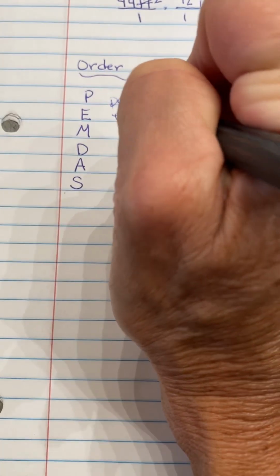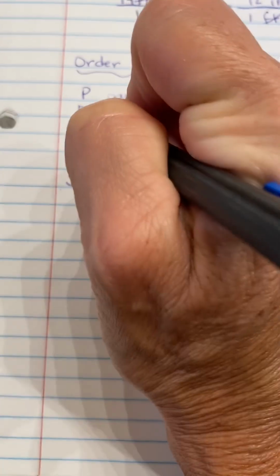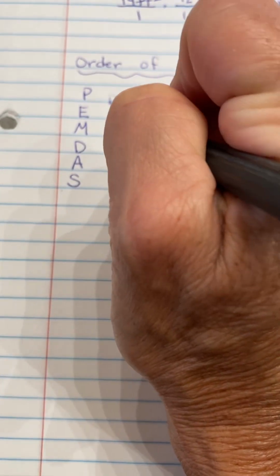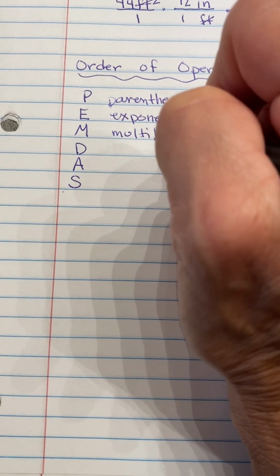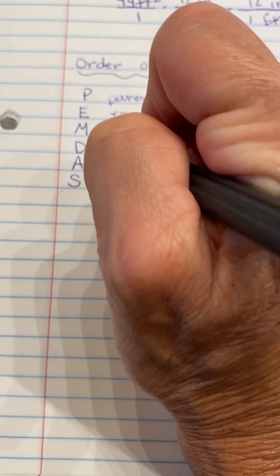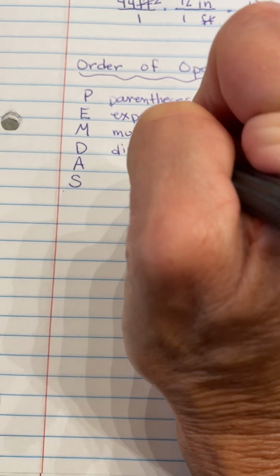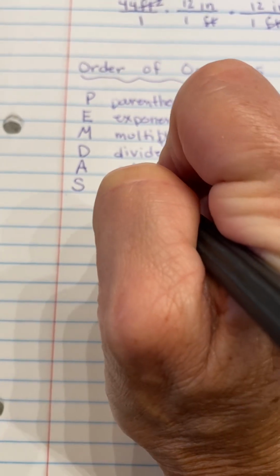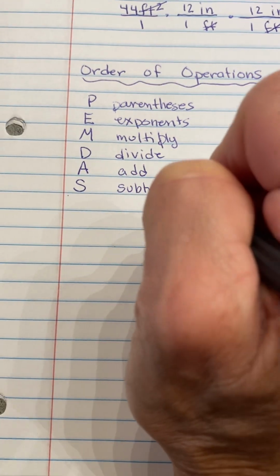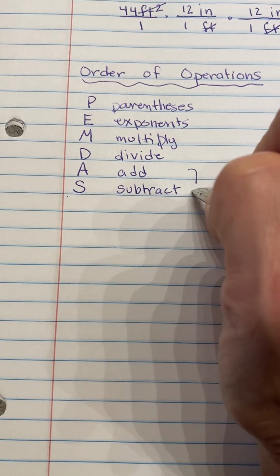We're not quite doing these yet. M is for multiply. D is for, do you know it? Divide. And then we add and we subtract last, from left to right.